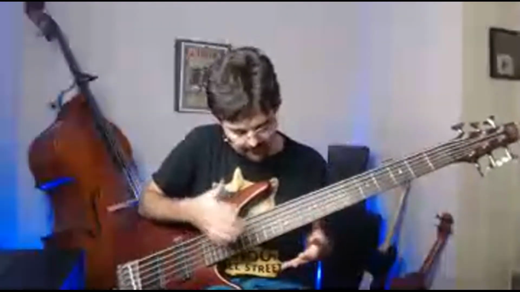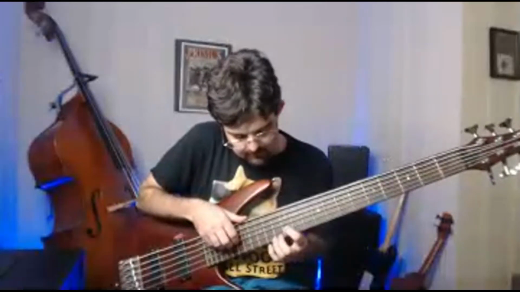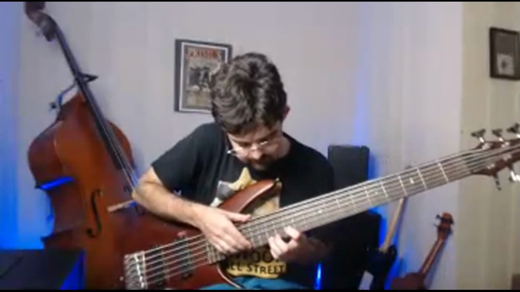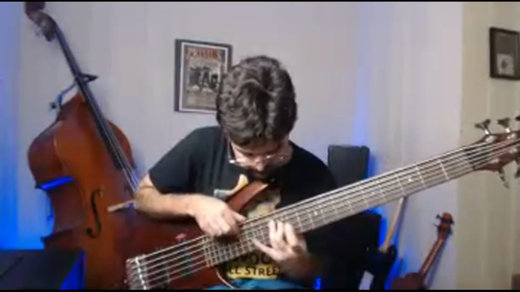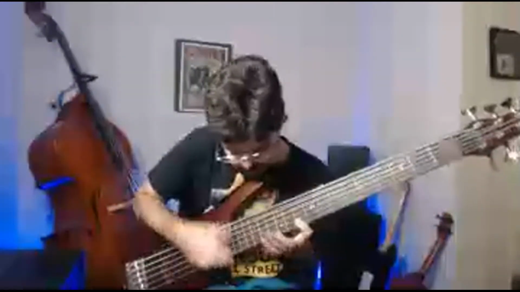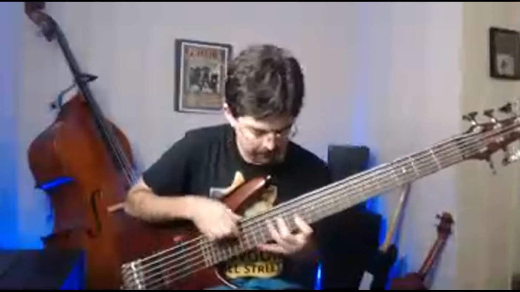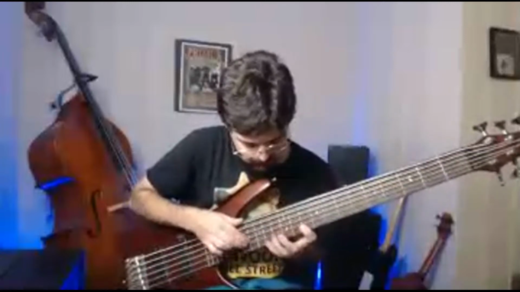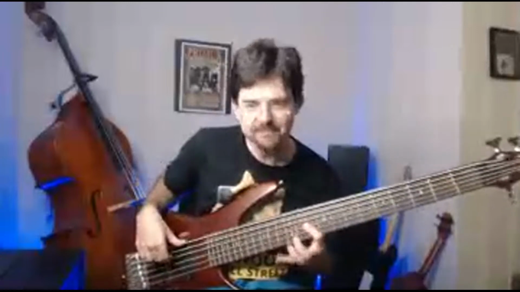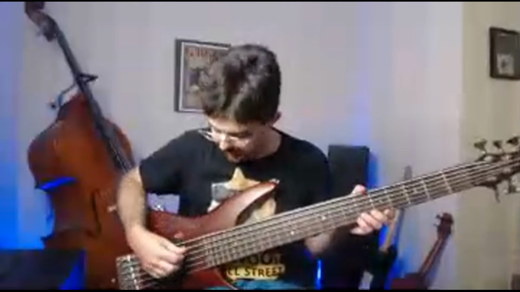I'm going to do it in a different spot. Oh well, tried it. Yeah, so I got a low B and a high C, exactly. So the 4 strings that are like the U bass strings or any electric bass strings are in the middle.